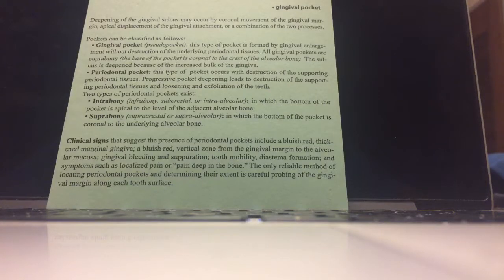Clinical signs that suggest the presence of periodontal pockets include bluish red, thickened marginal gingiva, a bluish red vertical zone from the gingival margin to the alveolar mucosa, gingival bleeding and suppuration, tooth mobility, diastema formation, and symptoms such as localized pain or pain deep in the bone. The only reliable method of locating periodontal pockets and determining their extent is carefully probing the gingival margin along each tooth surface.